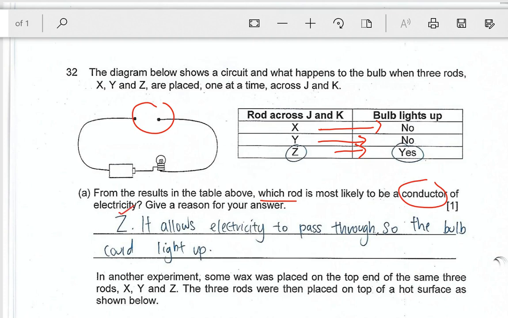So this gives you 1 mark. Or the choice is correct, but not yet complete. You still have to explain, because I realized the total mark is only 1 mark. So what is the reason?